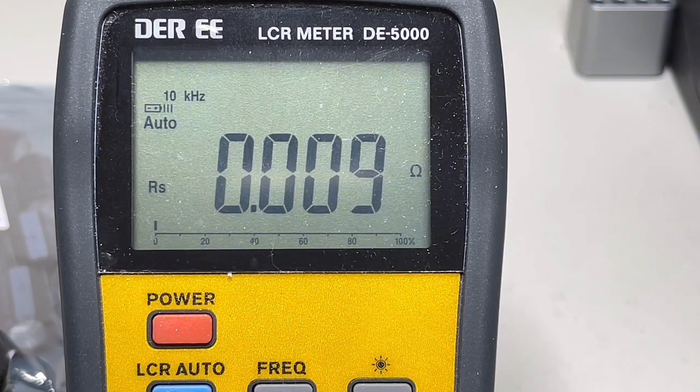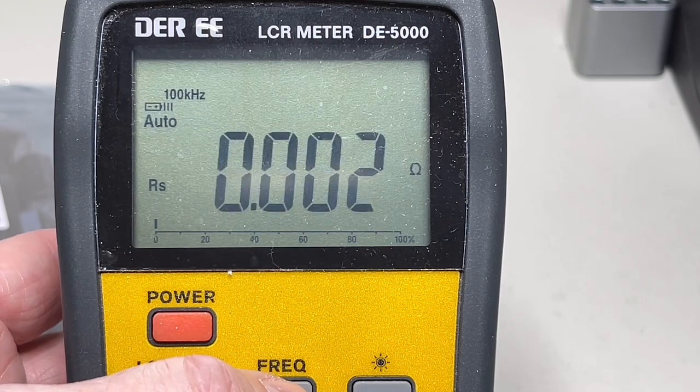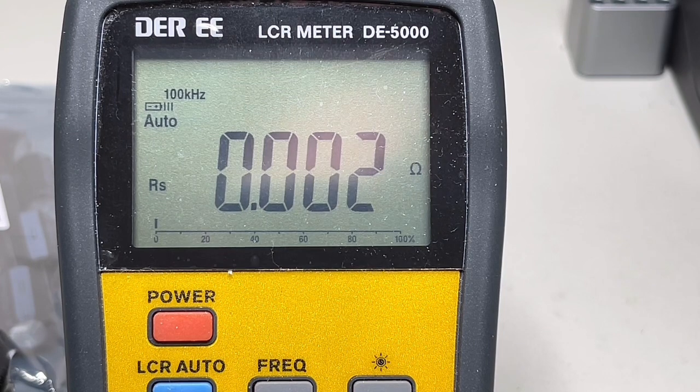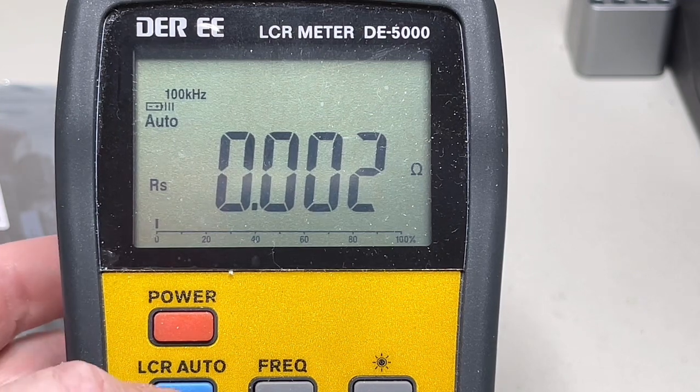And we have 9 milliohms. And if I go up to the frequency of 100 kilohertz, look how it falls. 2 milliohms, guys. 2 milliohms. Never, never, ever will you get that with an electrolytic capacitor. And I will show you how the electrolytics behave after that.